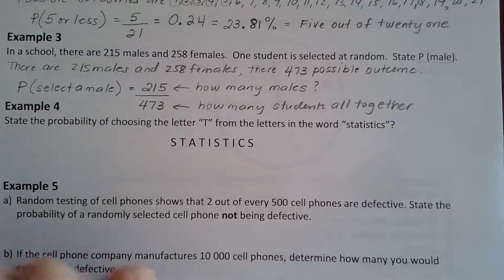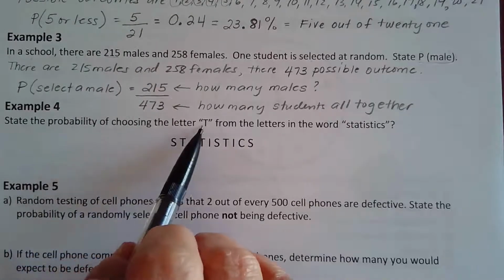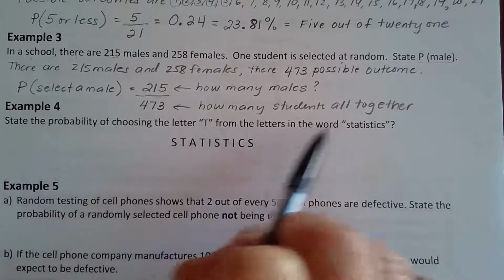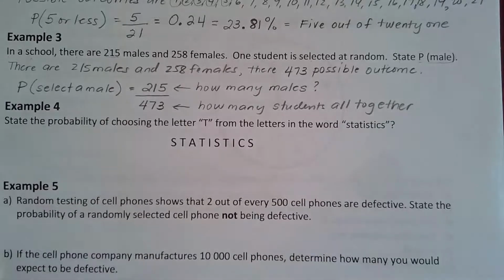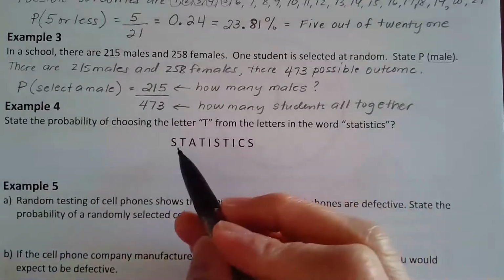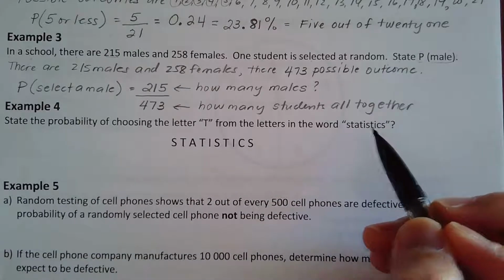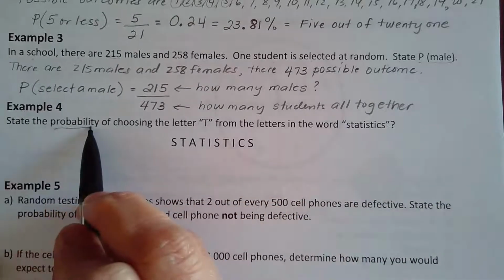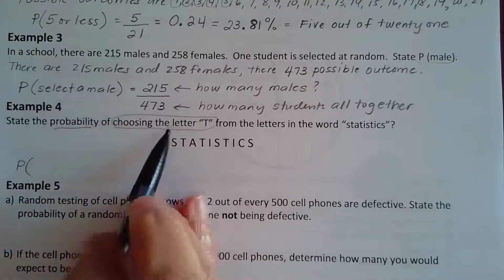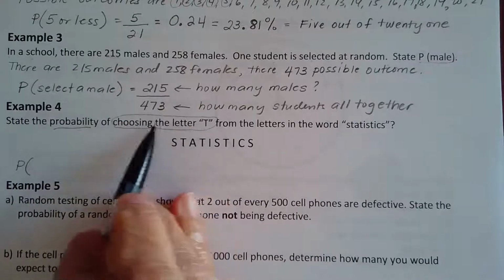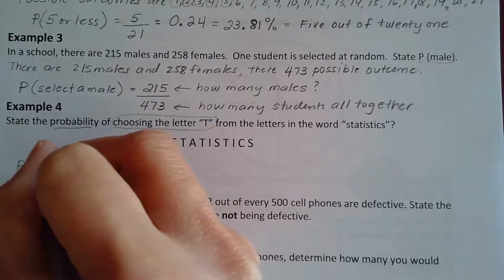Example number 4. State the probability of choosing a letter T from the word statistics. All of these are theoretical probability. So these are the letters for the word statistics. What is the probability? And the event that we're talking about is choosing letter T.